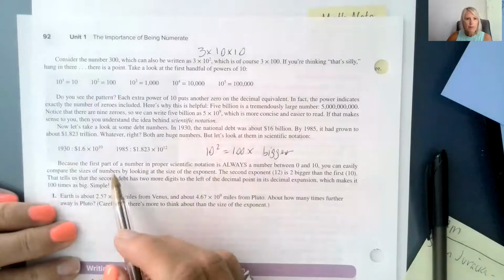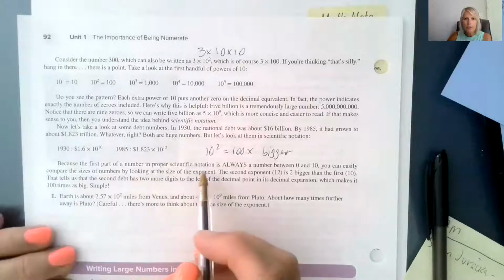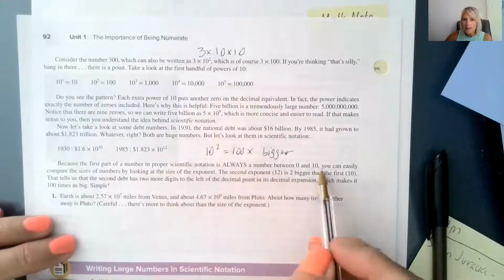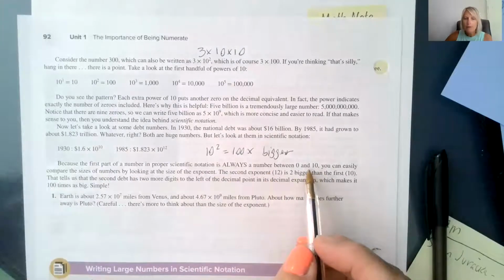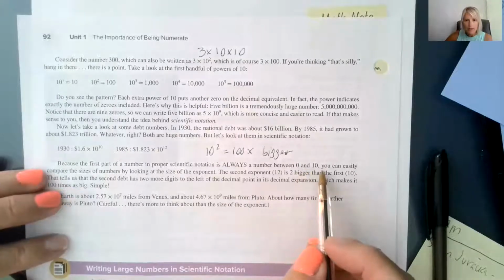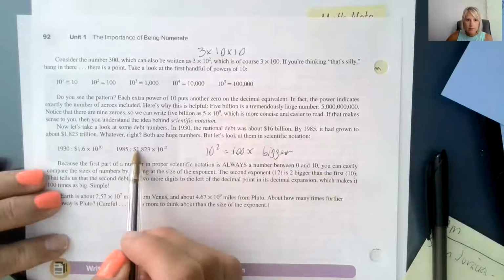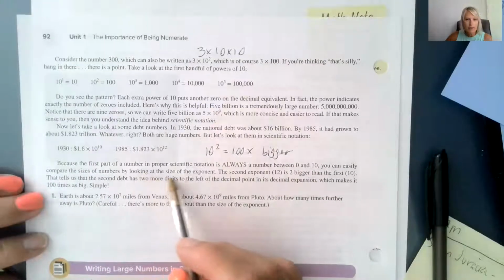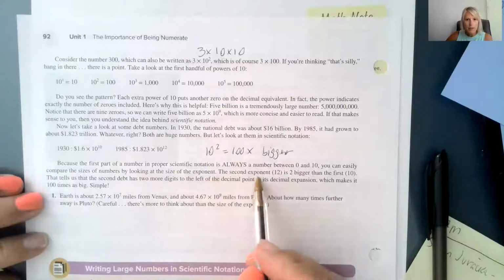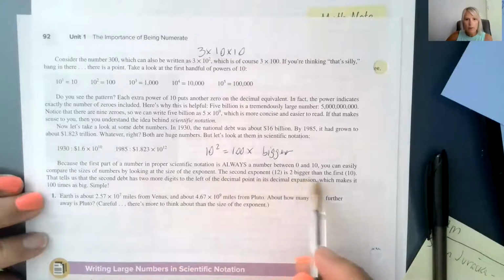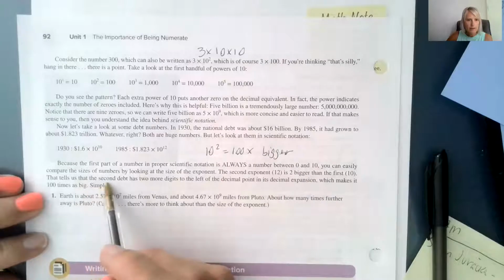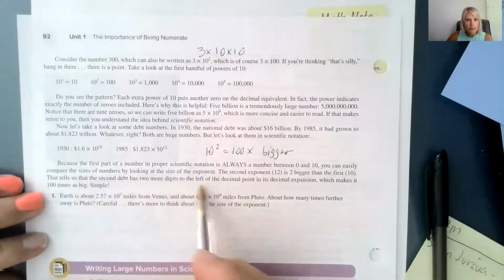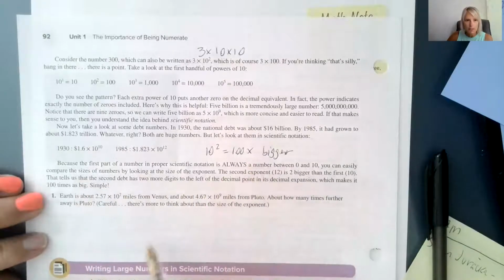Okay, because the first part of a number in proper scientific notation is always a number between 0 and 10. So it has to be a 1 to 9 to the left of the decimal here, notice that. You can easily compare the sizes of numbers by looking at the size of the exponent. The second exponent is 2 bigger than the first. That tells us that the second one has 2 more digits to the left of the decimal point, which I said is 100 times. So let's look at an example here.